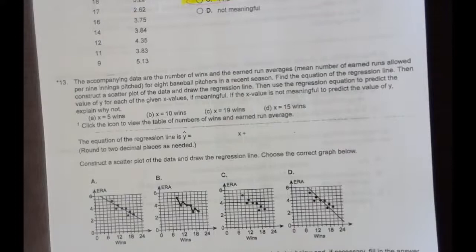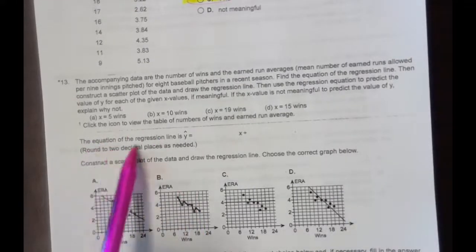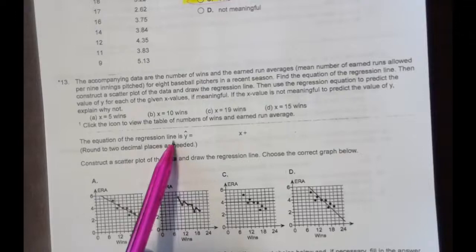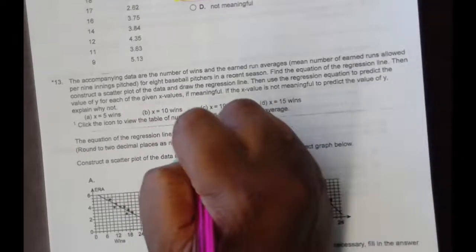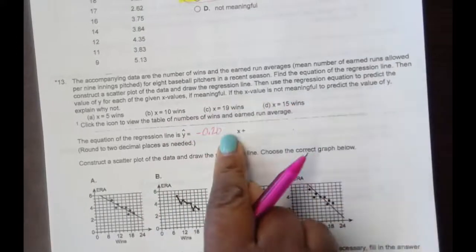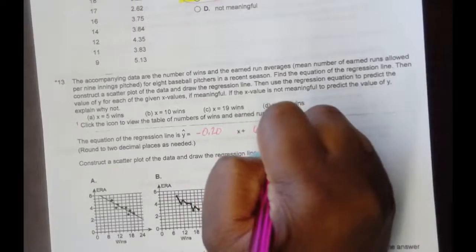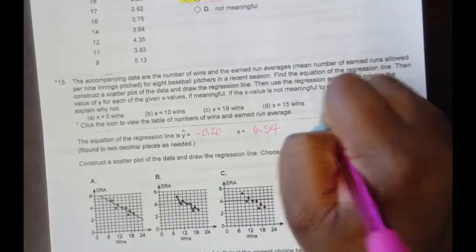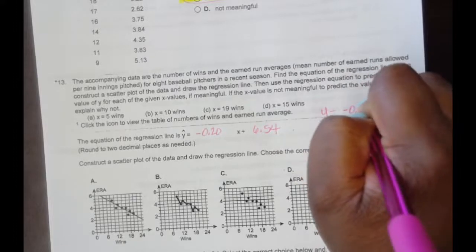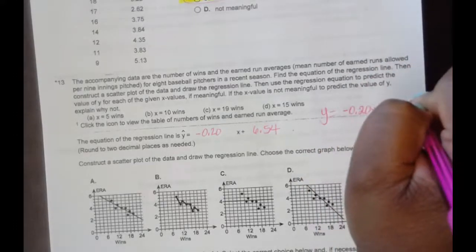So for the sake of time, our linear regression line, you should get y is equal to negative 0.20x plus 6.54. I'm going to write that over here. Y equals negative 0.20x plus 6.54. Okay.